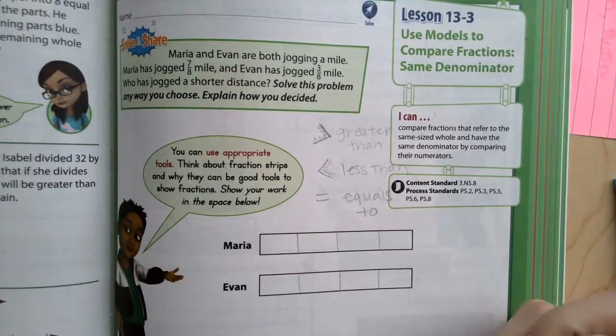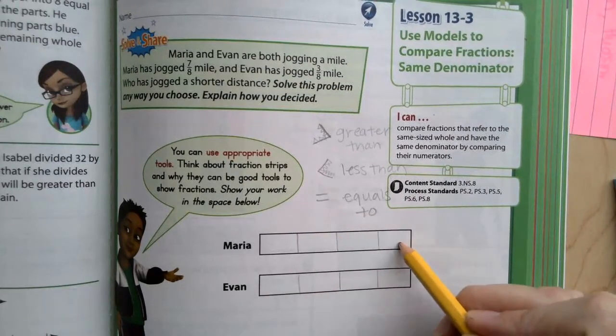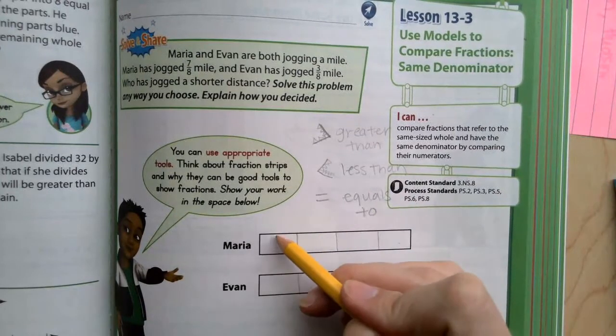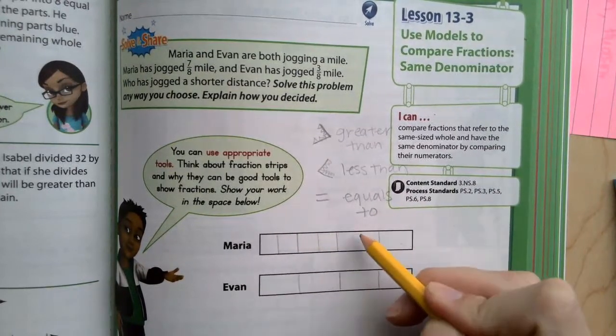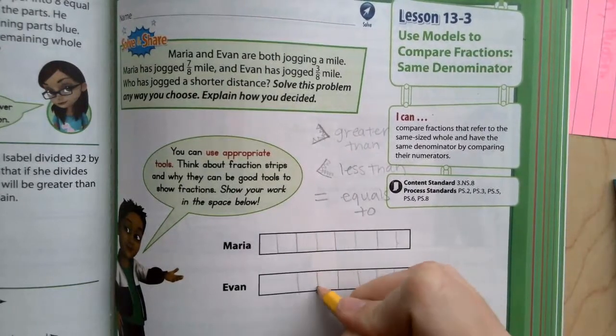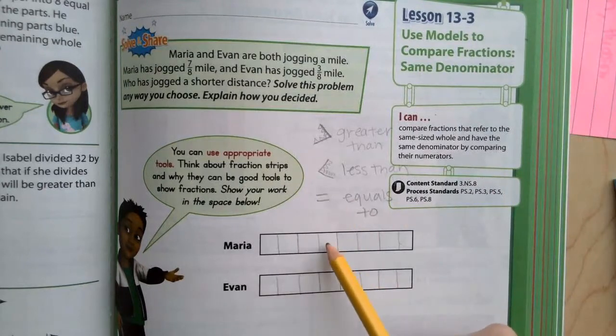How many parts do I have now? 4. 1, 2, 3, 4. Now I need to divide those in half. Now how many parts do I have? 1, 2, 3, 4, 5, 6, 7, 8.